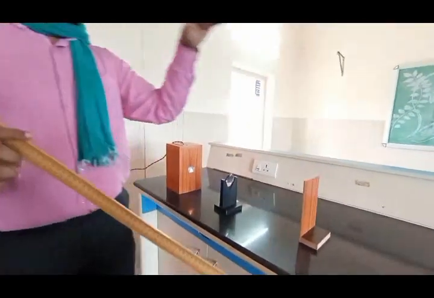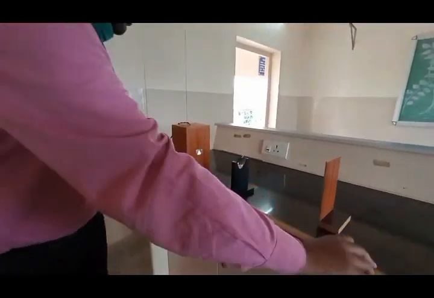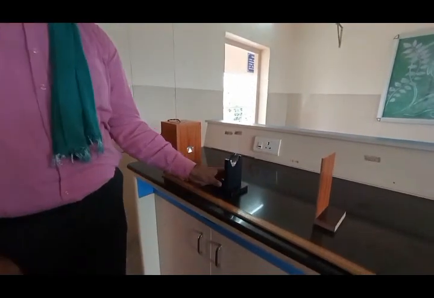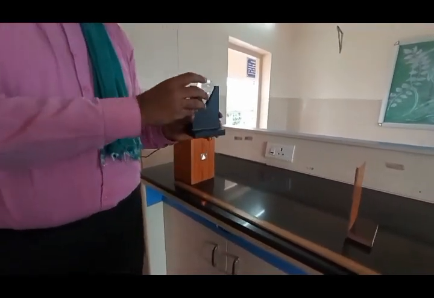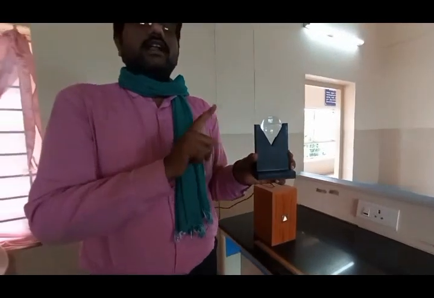Now initially what we have to do is, as soon as the lens is given, you have to calculate the rough focal length of this particular lens. How to calculate that is by using a method called the distant object method. That means you focus the lens on some distant object and make its image fall on the white screen. Then we have to measure the distance between the lens and the image. That distance is what we call the rough focal length.